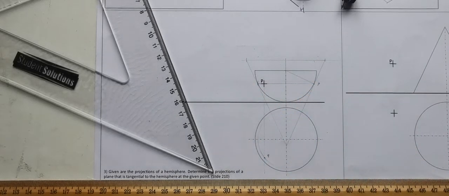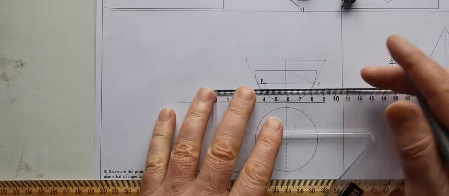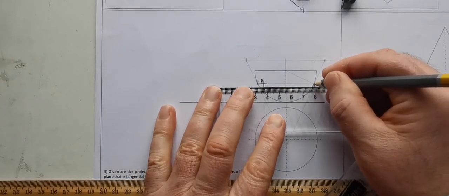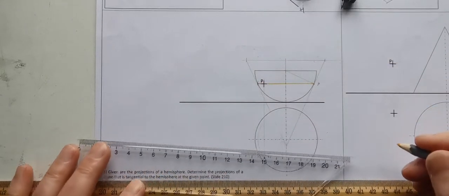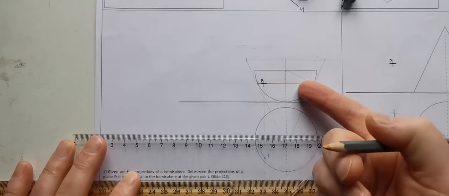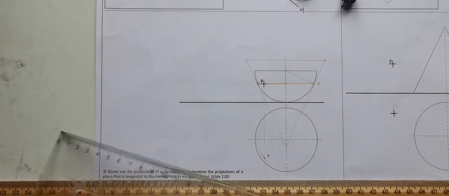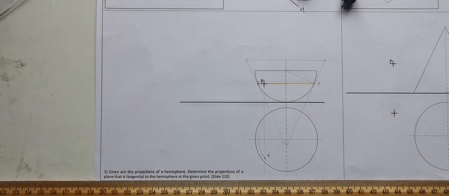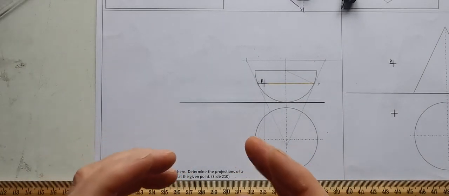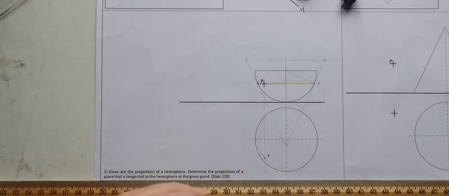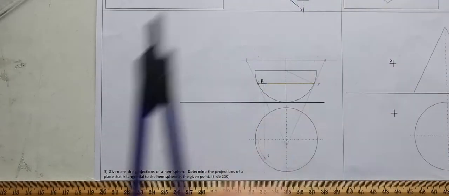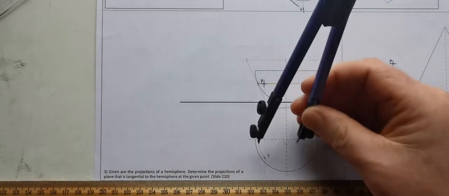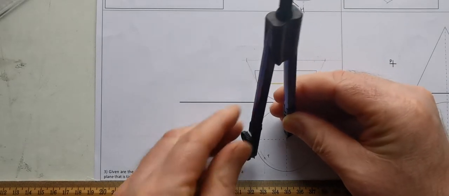If I use yellow here, I'm going to put in what I would call the circle of contact. This is actually a circle in reality. I know it looks like a line, but that yellow thing there is the circle of contact, because if you put a ball into a hollow cone, it gives you a circle of contact. Now I know it looks like a line in the front view, but I will heavy this in, it might help people to understand.